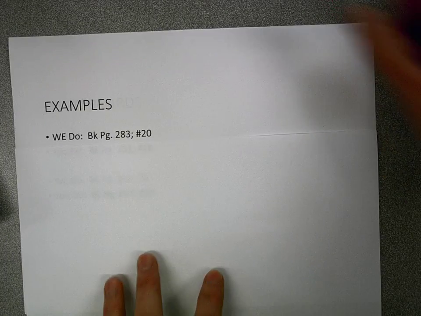Now, the nice part is, because this is part of your simple interest book lesson, simple interest is a majority of your problems. You have a few compound interest problems. We're going to do a couple in this lesson, but we've done most of the lesson already. So let's take a look at page 283, same page, but let's look at problem number 20 in that section.